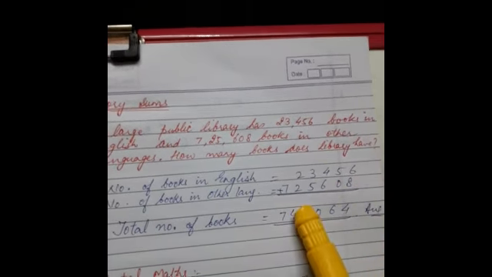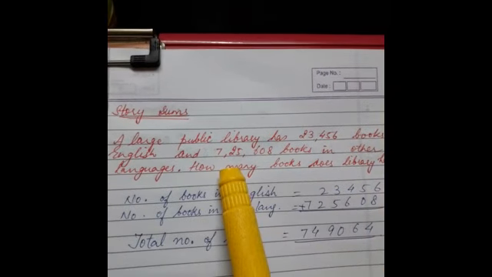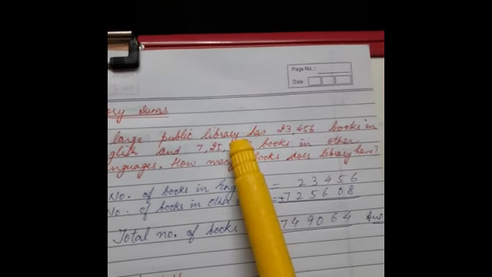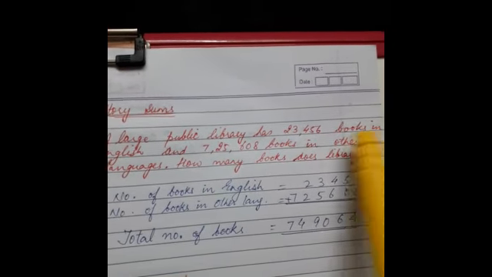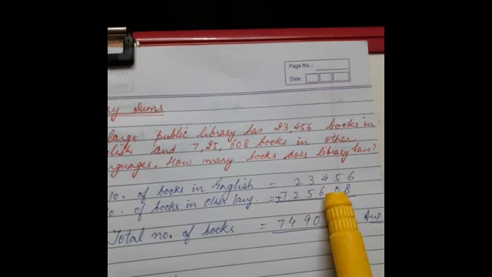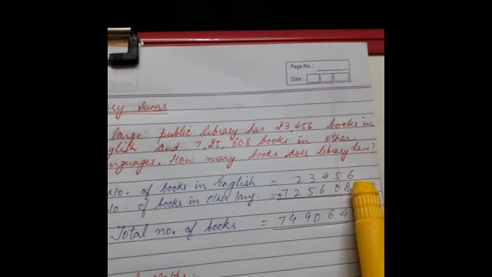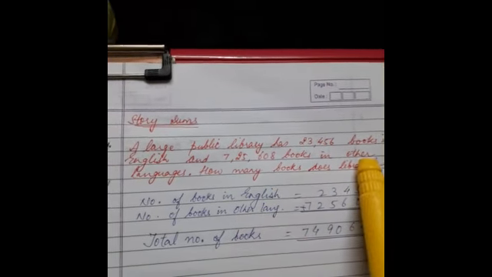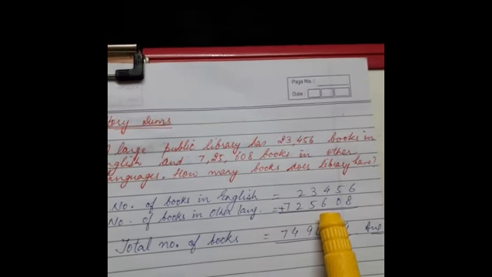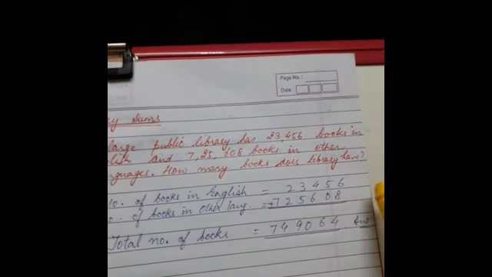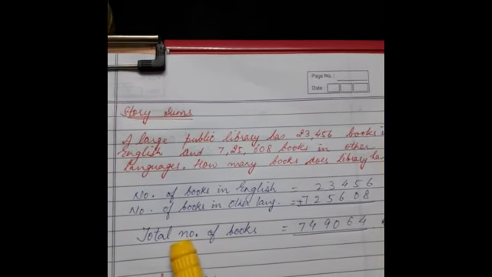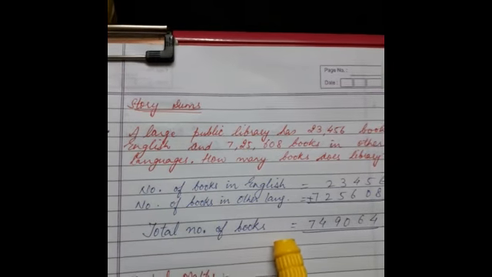How will you be able to calculate? Only when you add these two numbers. The simple way of writing the statement is: number of English books is equal to 23,456. The other statement will be: number of books in other languages, 7,25,608. Now you need to add these numbers. Whatever the result, that will be your total number of books. Clear?